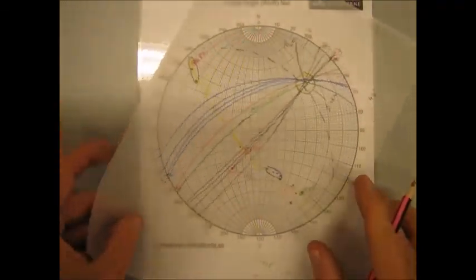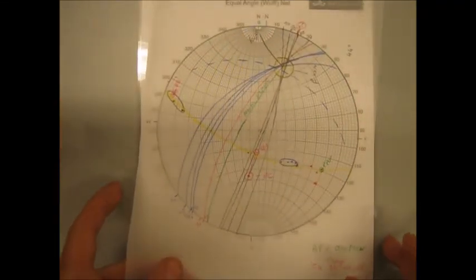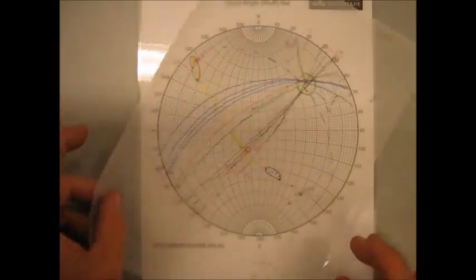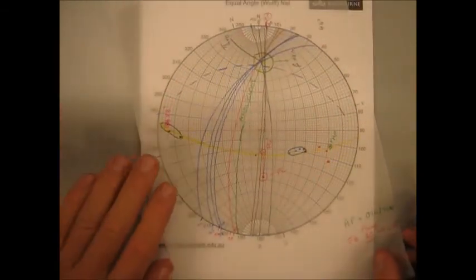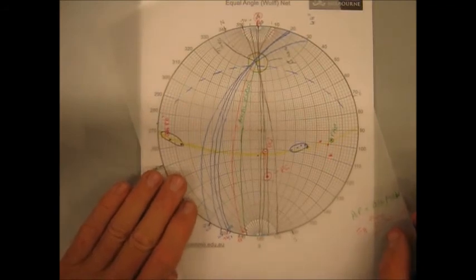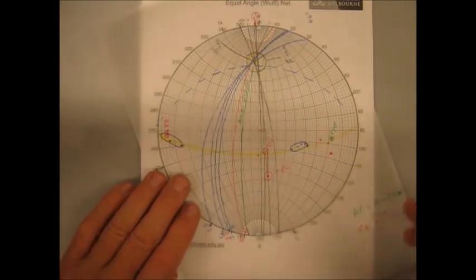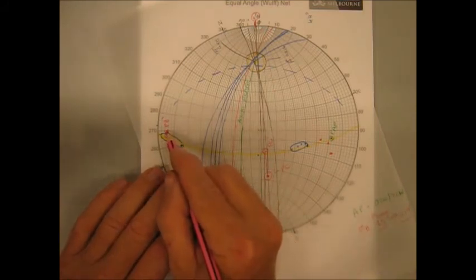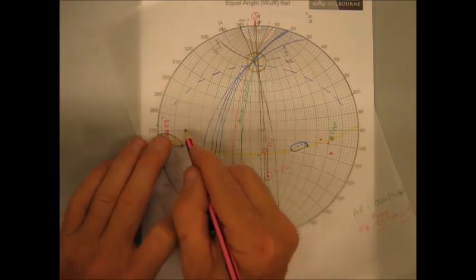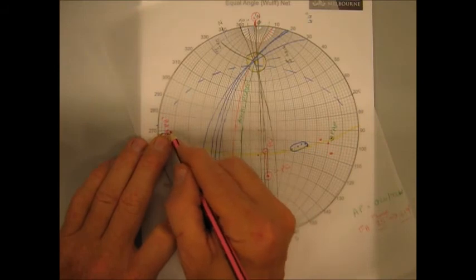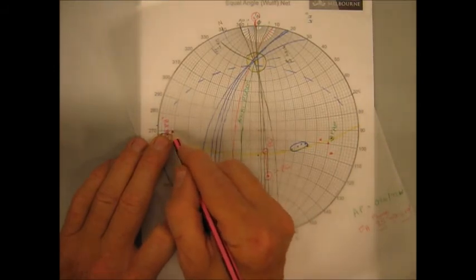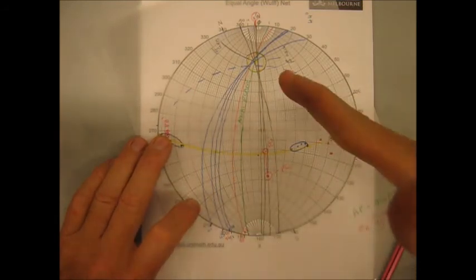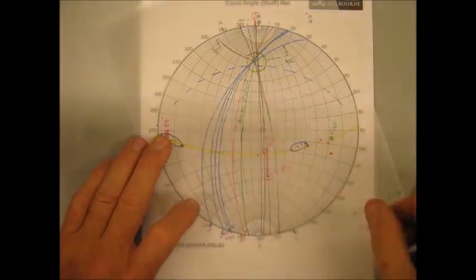Now I need to take that bedding and rotate the bedding to horizontal. As you can see, at the moment it's dipping very steeply. If the bed is to be horizontal, the pole has to be vertical.